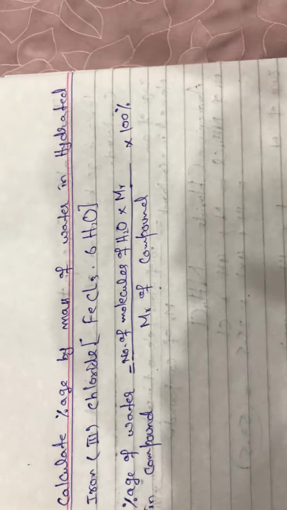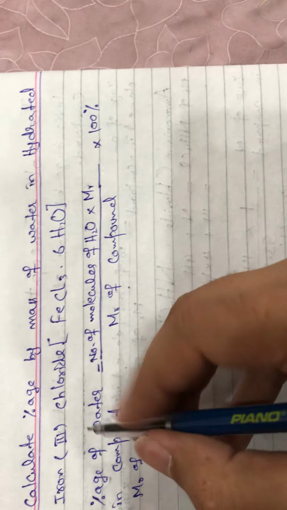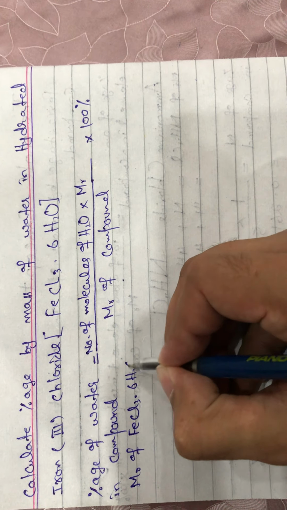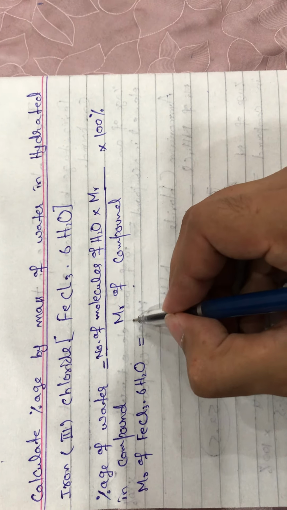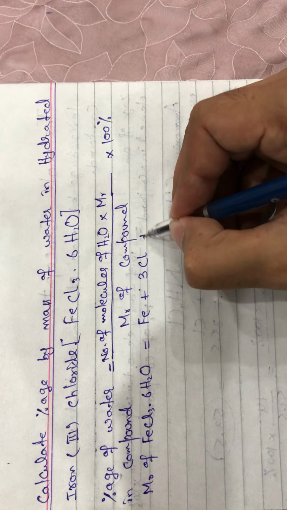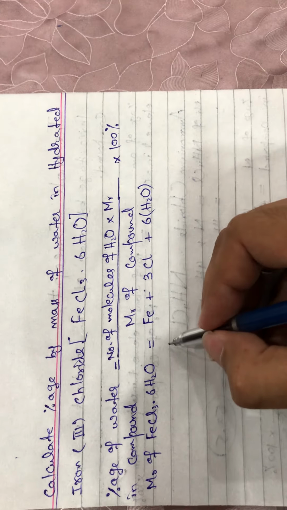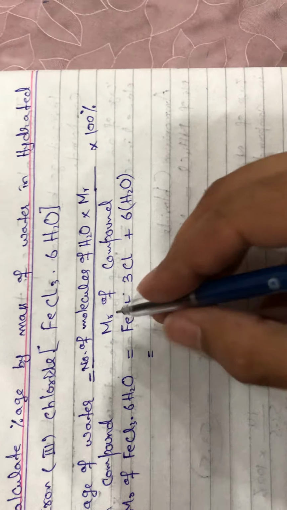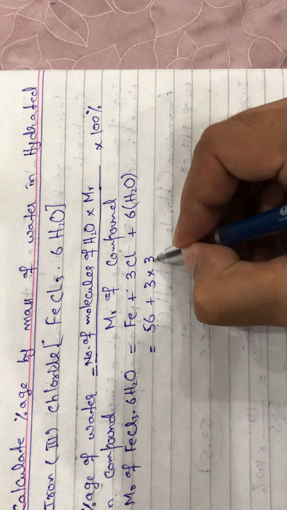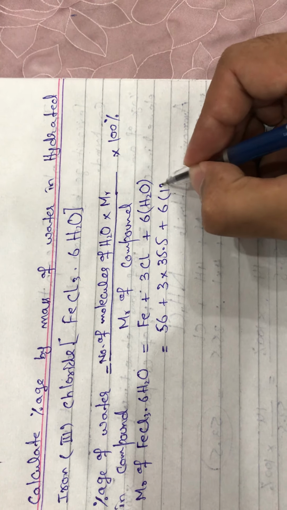First of all we have to calculate the MR of the compound, that is the MR of hydrated iron 3 chloride. So MR of FeCl3·6H2O equals: we have 1 atom of iron, 3 atoms of chlorine plus 6 molecules of water. As we all know, the atomic mass of iron is 56, plus the relative atomic mass of chlorine is 35.5, plus the MR of water is 18.